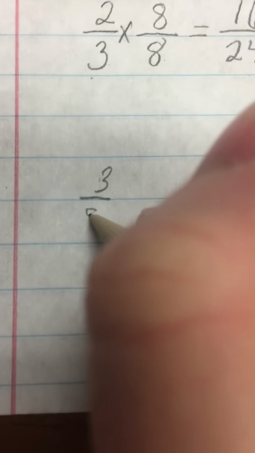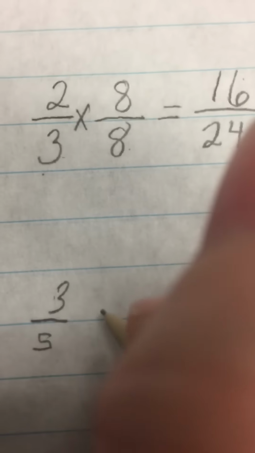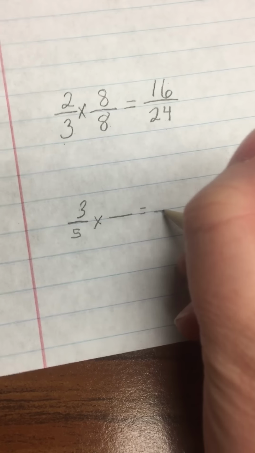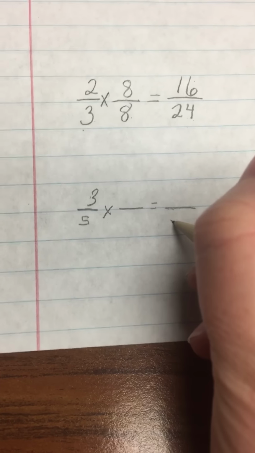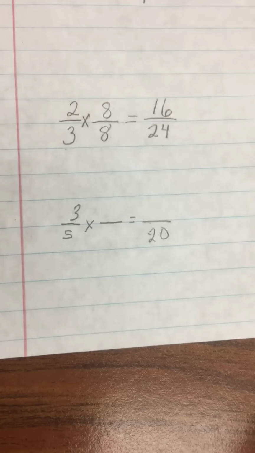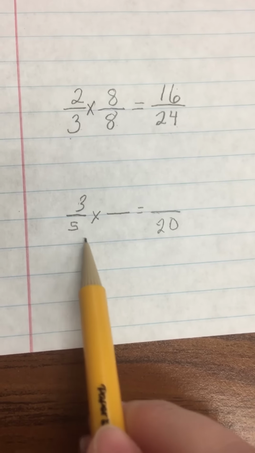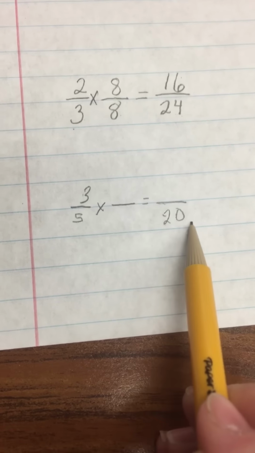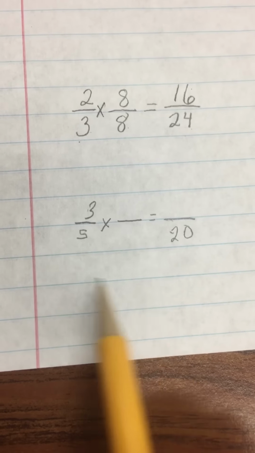So let's say I need to turn 3/5 into an equal fraction with a denominator of 20. My paper wants to move around. So I have to ask myself, 5 times what equals 20? And I can use a multiplication chart to help me.